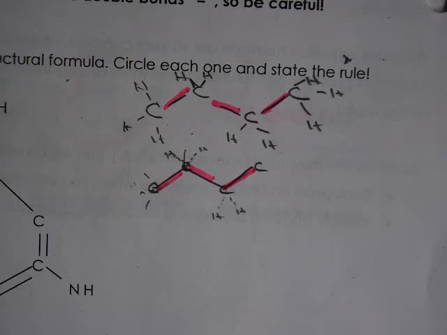No, that's a very, very good shot. The reason why it can't be a square or a 5-sided ring is because we don't lose 2 hydrogens. See, if I did this, I have the 5 carbons. But what about the hydrogens?